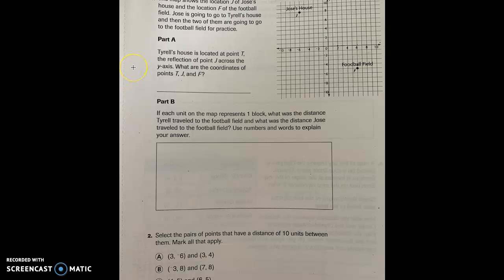If we look at question number 1 on page 37, it says the map shows the location J of Jose's house and the location F of the football field. Jose is going to Tyrell's house, and then the two of them are going to go to the football field for practice. Part A. Tyrell's house is located at point T, the reflection of J across the y-axis. What are the coordinates of points T, J, and F?